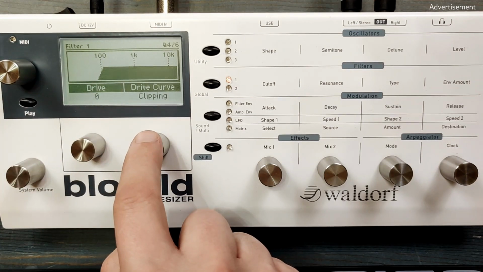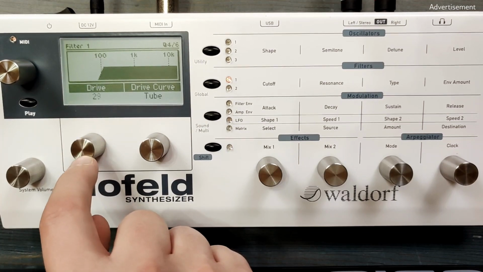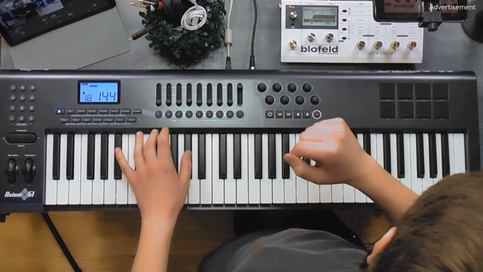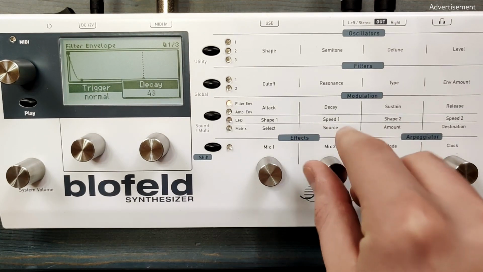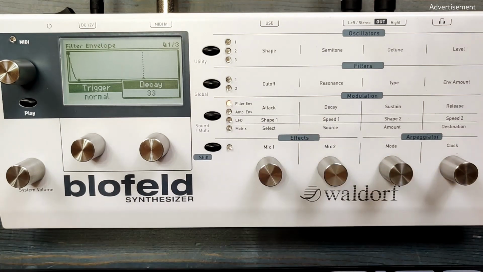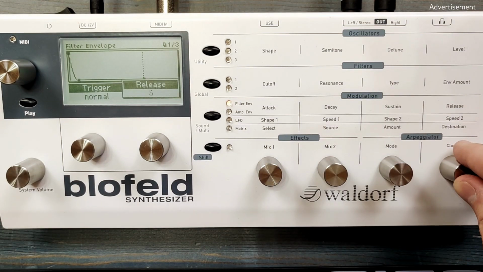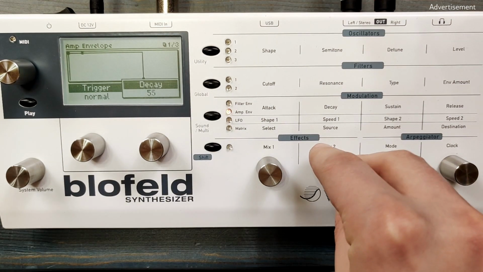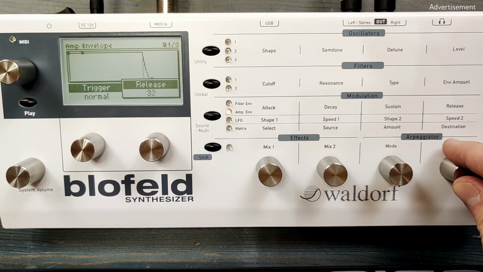And we are adding drive, this time the tube model with a heavy drive of 40. Again, the filter envelope will be used to add a little bit of noise. Let's say decay 34 something, and as well release around 34, 35. The amp envelope should have some decay as well, and some release, like 30 something.